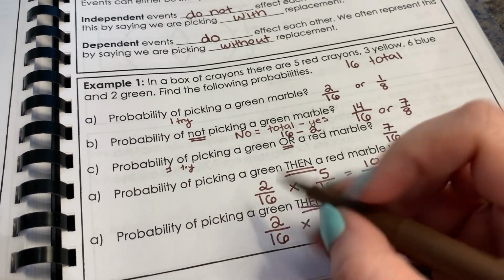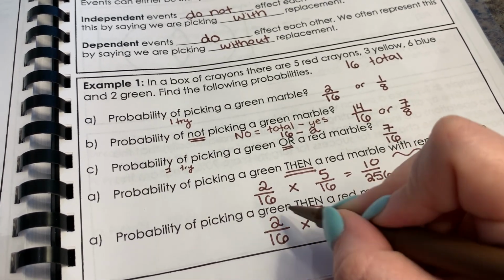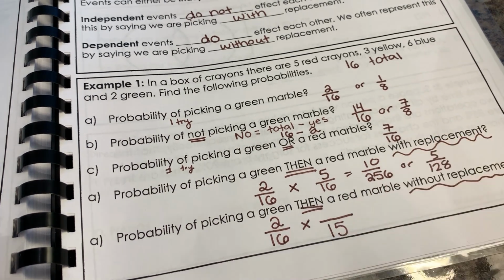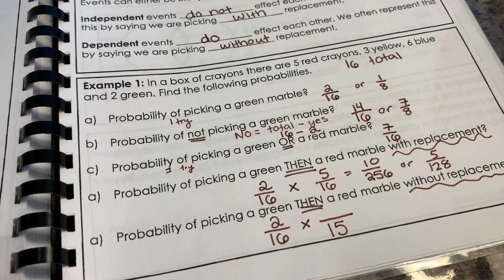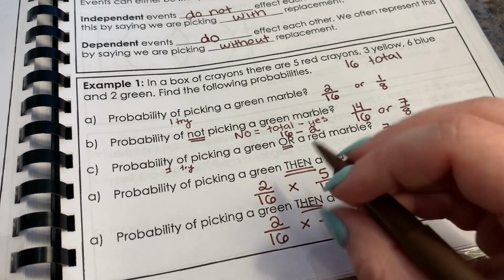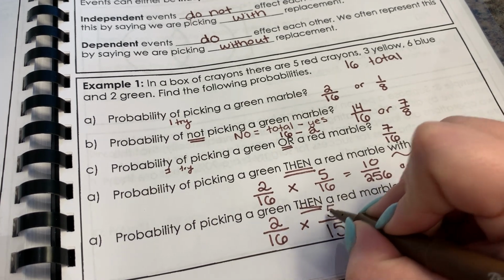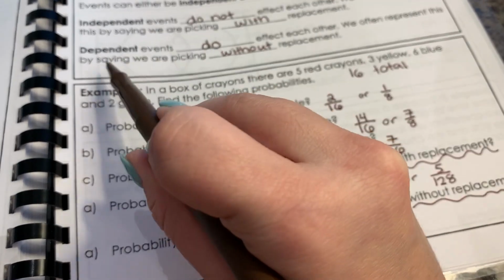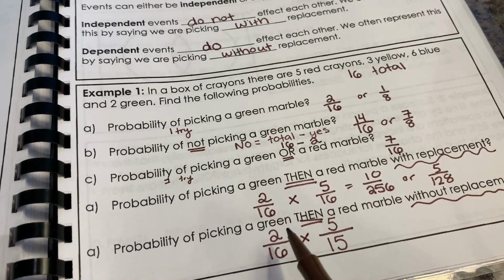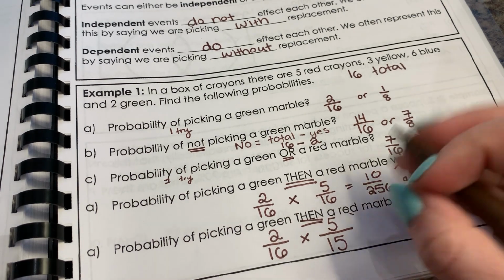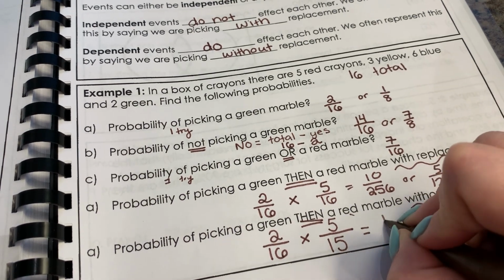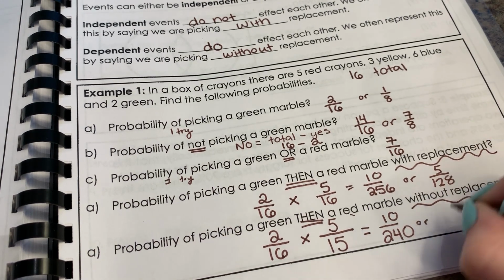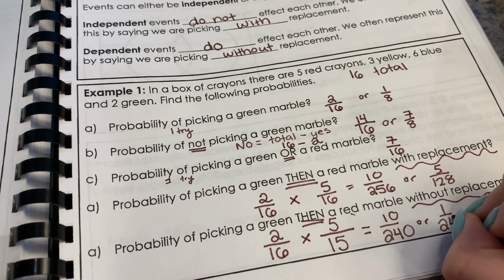Now here's the problem. Once I took this green one out, the overall total has decreased to 15 because I took a green one out. So our second probability will be the 5 red out of our new total 15. This is dependent because the first one affected the second one. So I'm going to go ahead and multiply those together. I'm going to get 10 out of 240, or in other words, 1 out of 24.